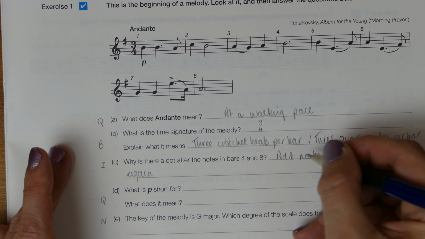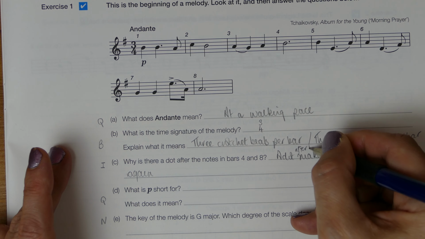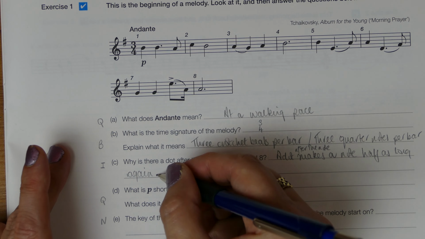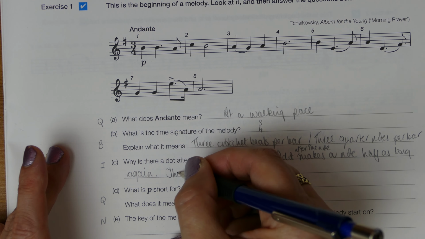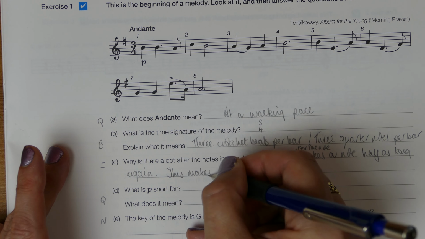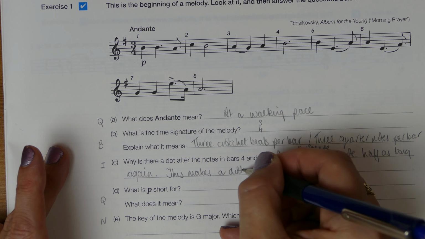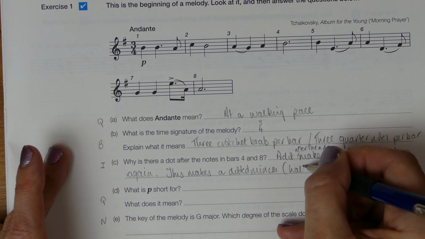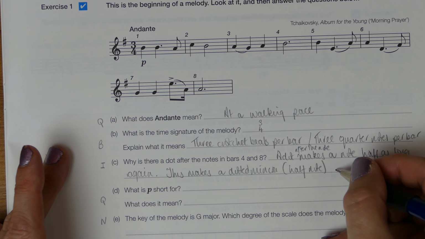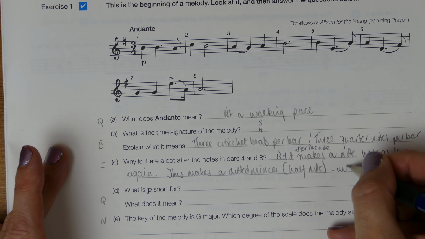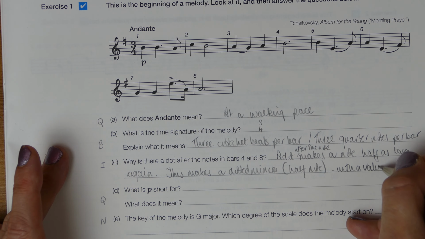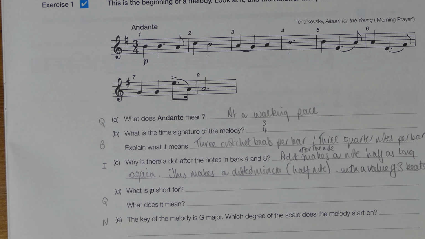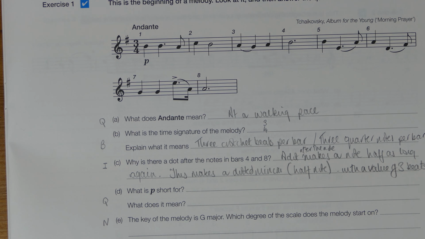You could perhaps say a dot after the note, that might be more precise. This makes a dotted minim, or you could say half note, with a value of 3 beats. Then you've answered that absolutely exhaustively to make sure you've earned all the points that you possibly can there.